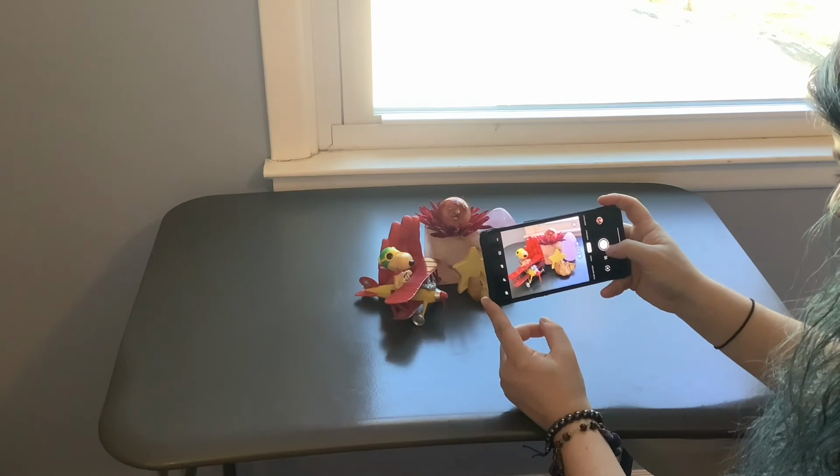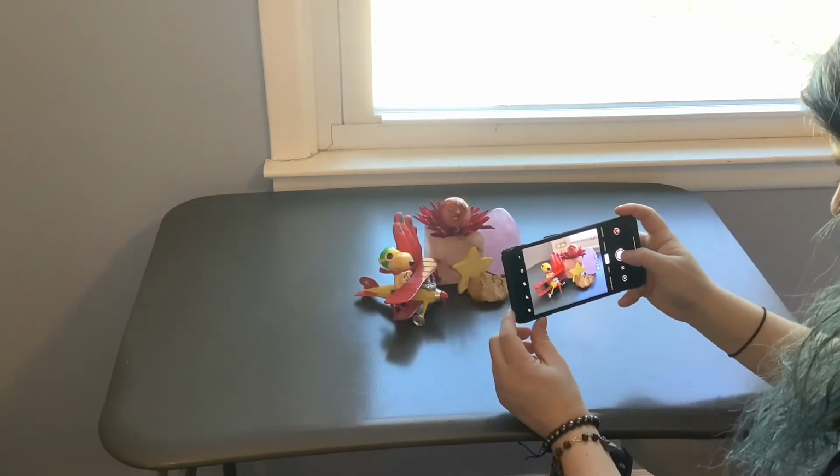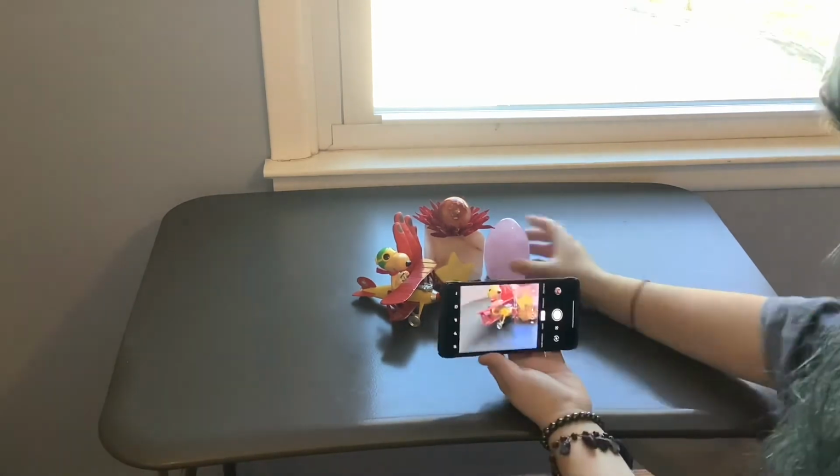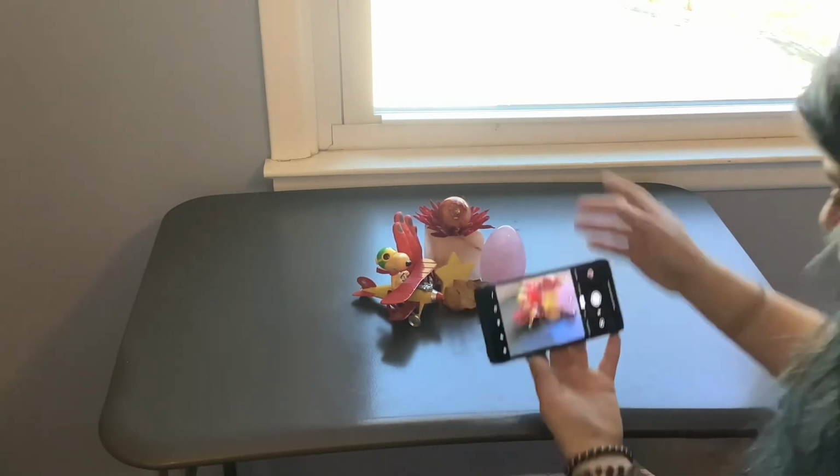So once you figure out your sculpture, make sure you take a picture because we're going to be using this next week too. I cannot wait to see your color family sculptures.